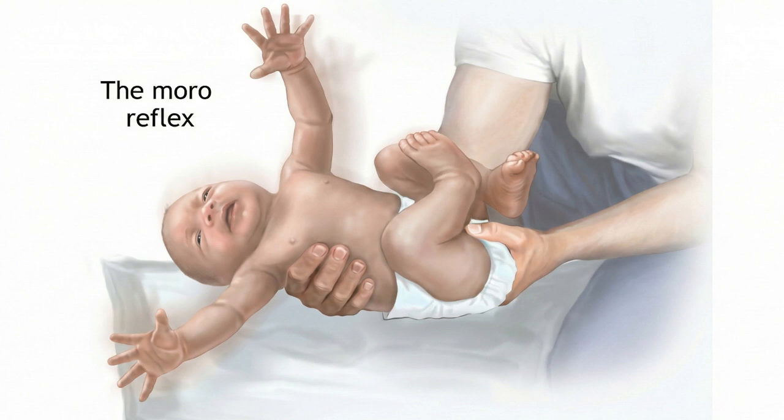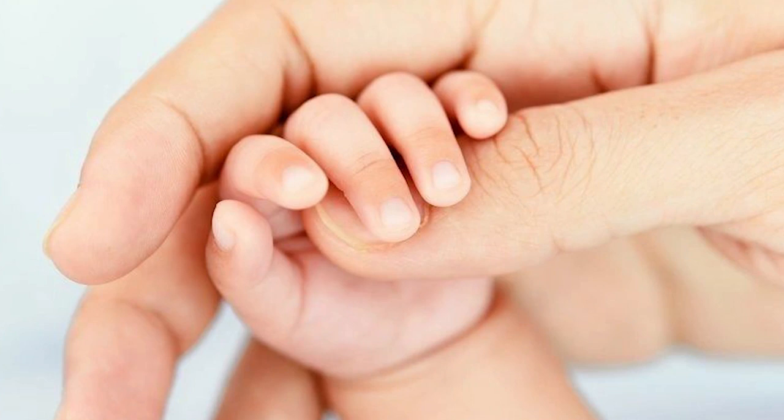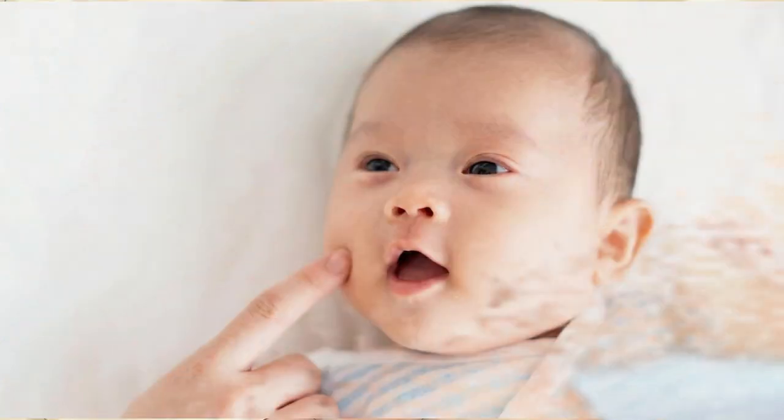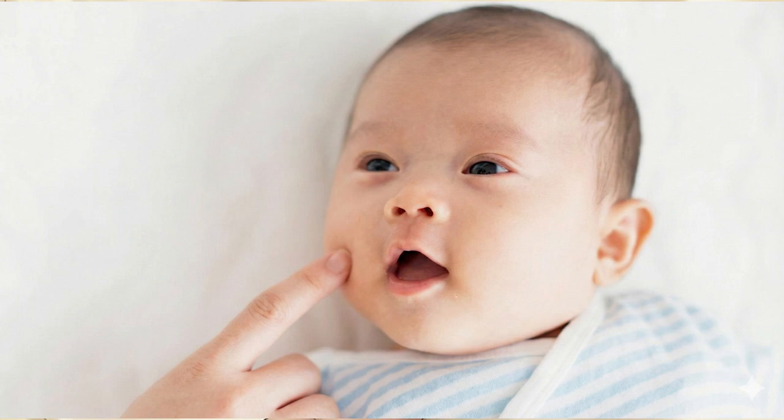Begin with the Moro reflex. Support the infant and lift her a few centimeters above the bassinet. Gently allow her head to fall back into your supporting hand. The hands should open. The upper extremities should extend and then retract. Next, assess the palmar grasp reflex. Place your fingertip into the infant's palm. The infant should wrap her fingers around your finger. Then assess the rooting reflex. Gently stroke the infant's cheek. The infant should turn her head and open her mouth in anticipation of feeding.